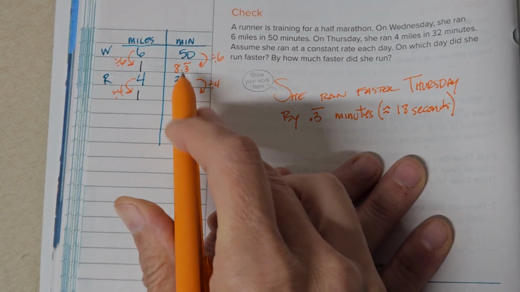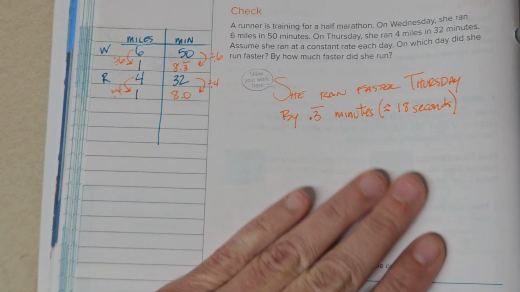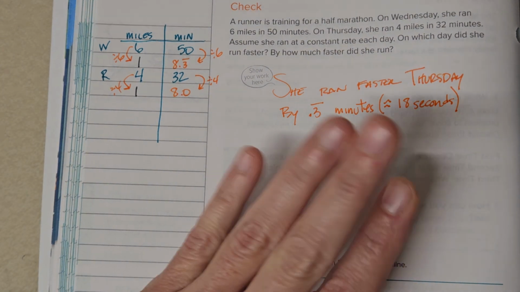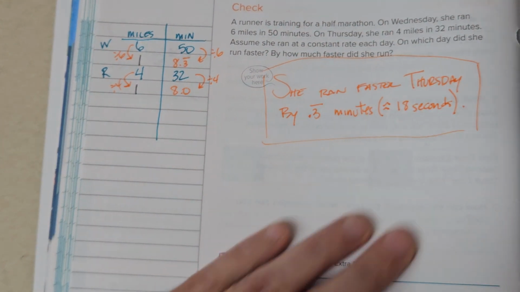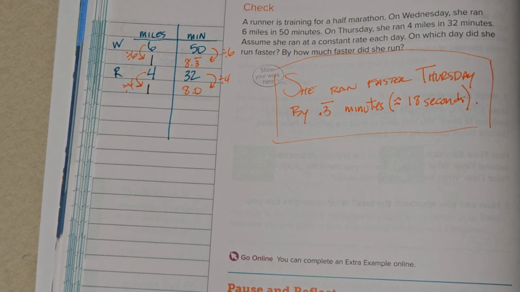How do we do that? Well, we subtracted, you guys. We subtracted 8.3 minus 8. Okay, bink. Answer in a box. All right, good luck. We've got one more lesson in this unit.